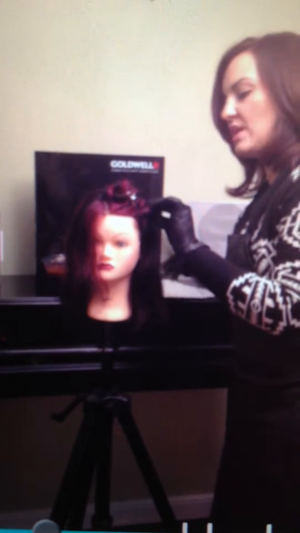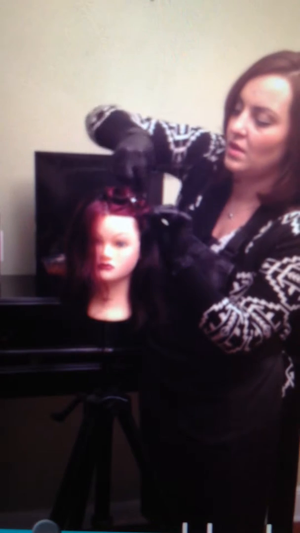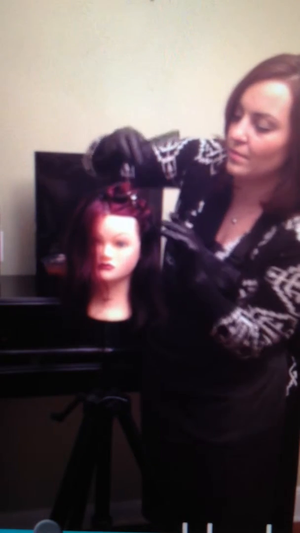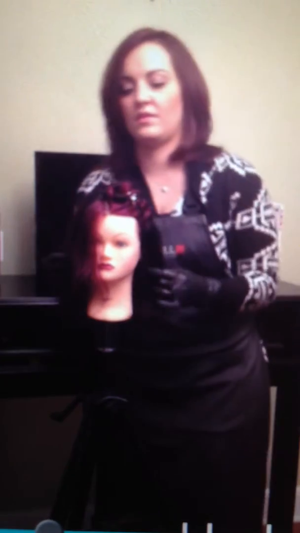And then we're going to go inside to the other side and do the same thing. Almost mirroring that image.